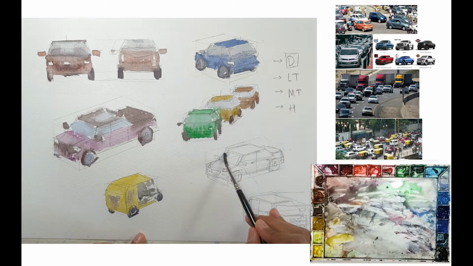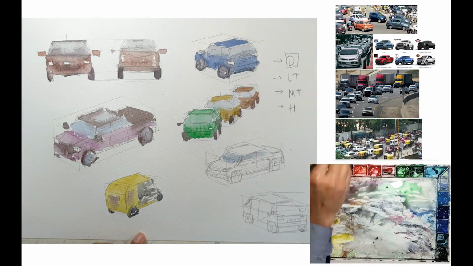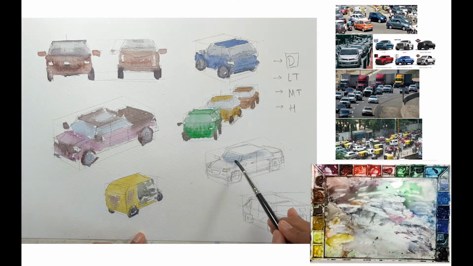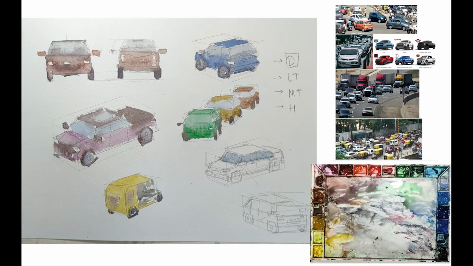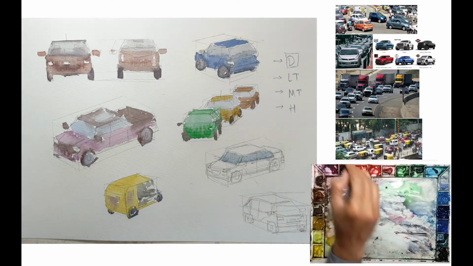There's two more cars. Bluish indigo on the top, and then let's do a gray car.